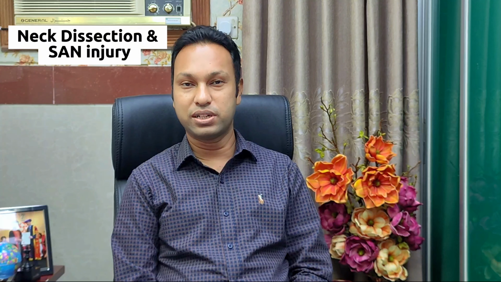The sternocleidomastoid muscle helps our neck to move towards the opposite direction. It also helps the neck to be flexed. And the trapezius muscle helps us to shrug our shoulder. It also stabilizes the scapula. The spinal accessory nerve can be injured during level 2B neck dissection or in the posterior triangle of the neck.